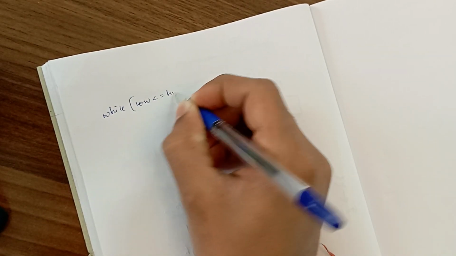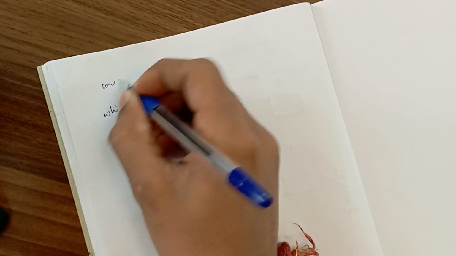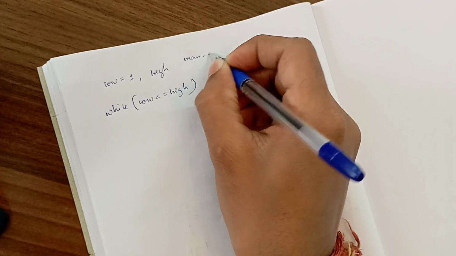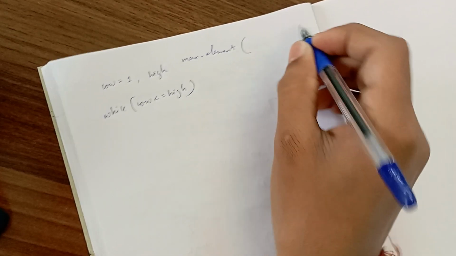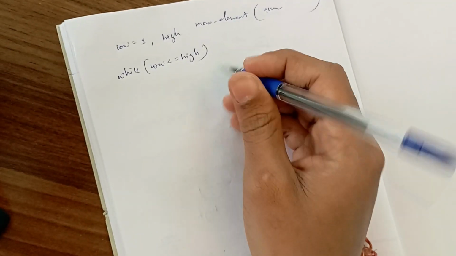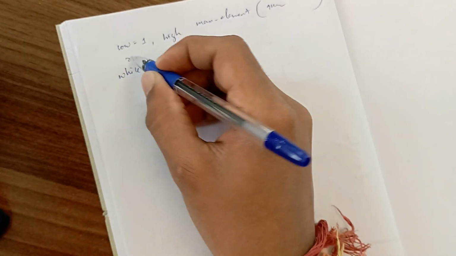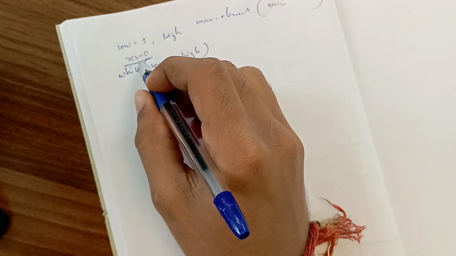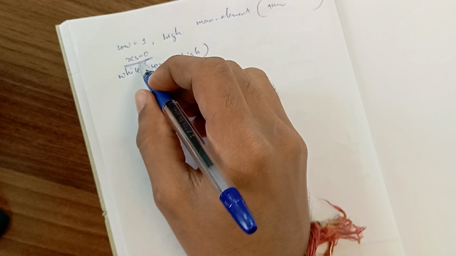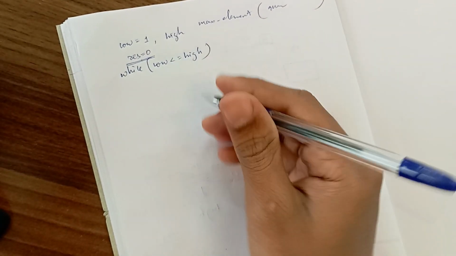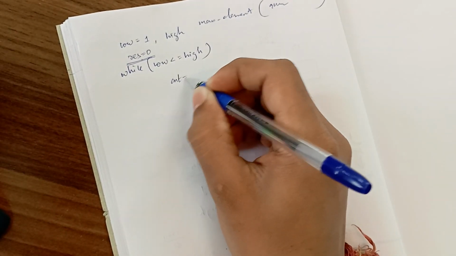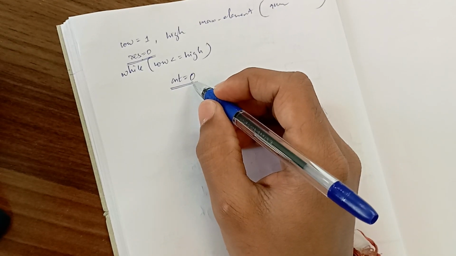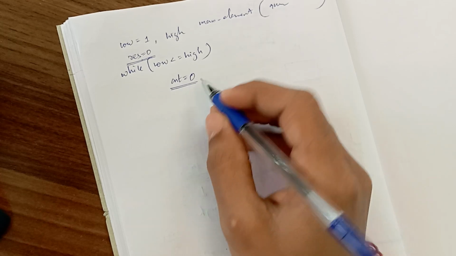low is less than or equal to high, and low is equal to 1, and high is the maximum element from quantities. And then we need to make sure we are having a result, that is the maximum number of items we are giving to a store. So the count is x, the number of items given for all stores.